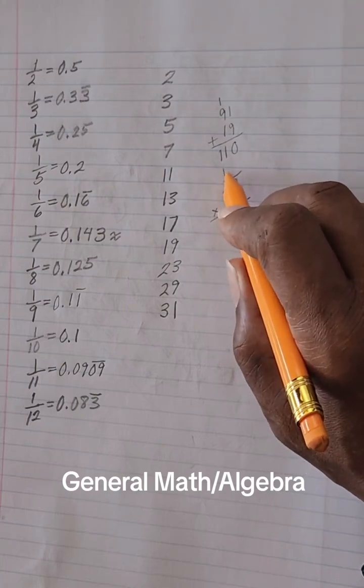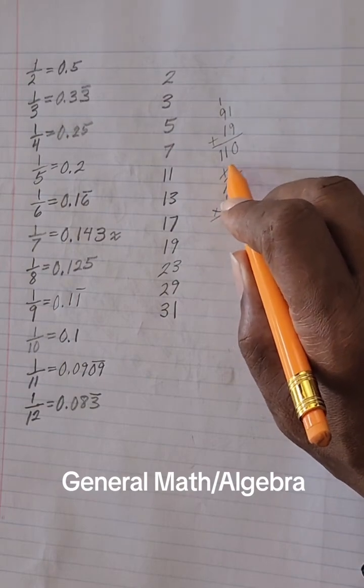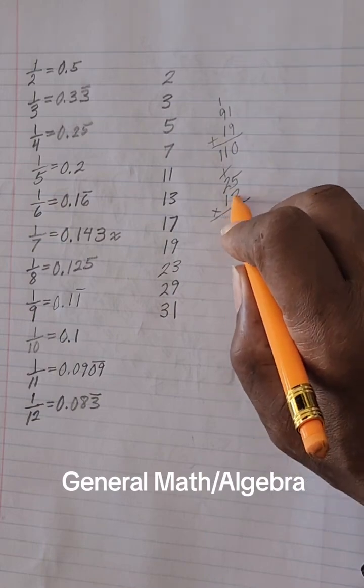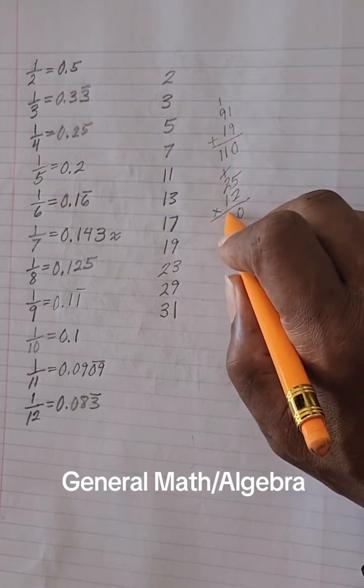As soon as you do that, you should mark off this 1, and then 2 times 2 is 4, plus 1 is 5.